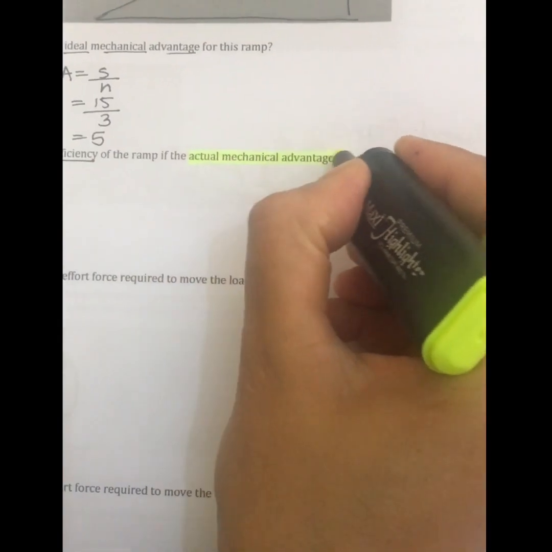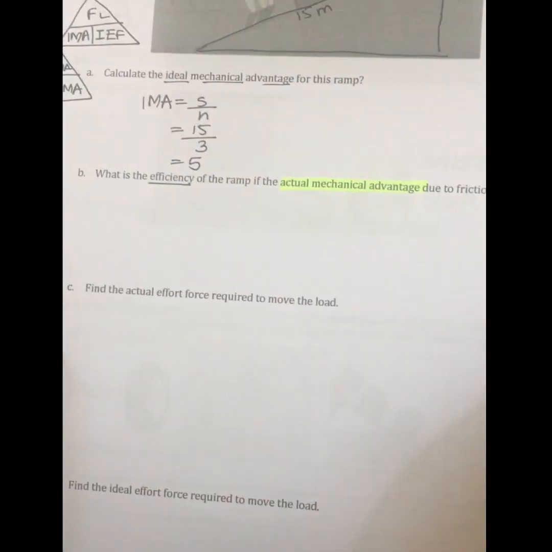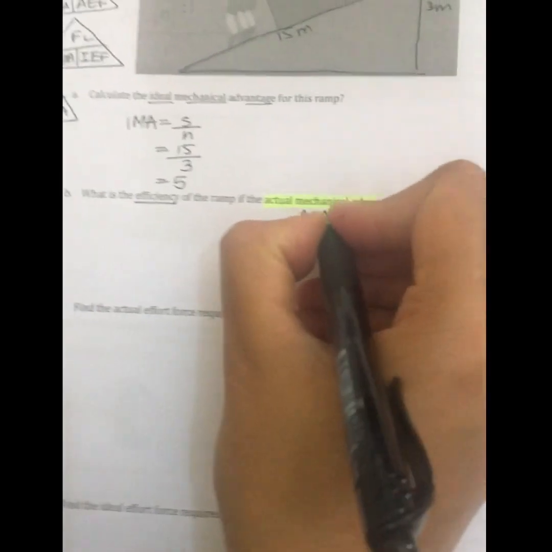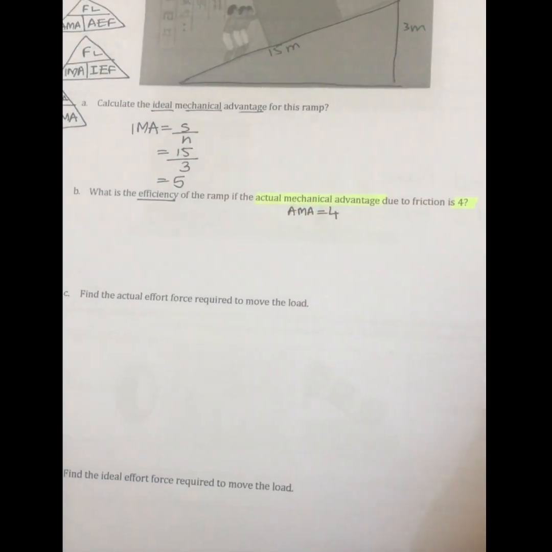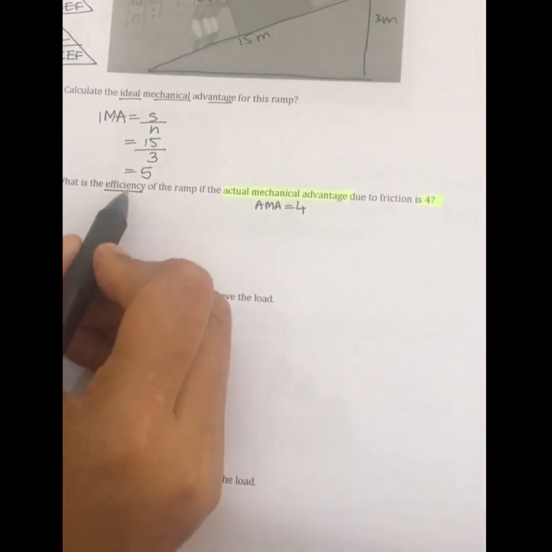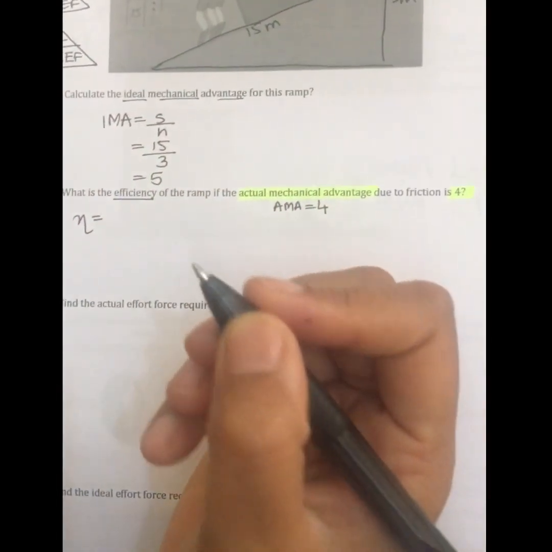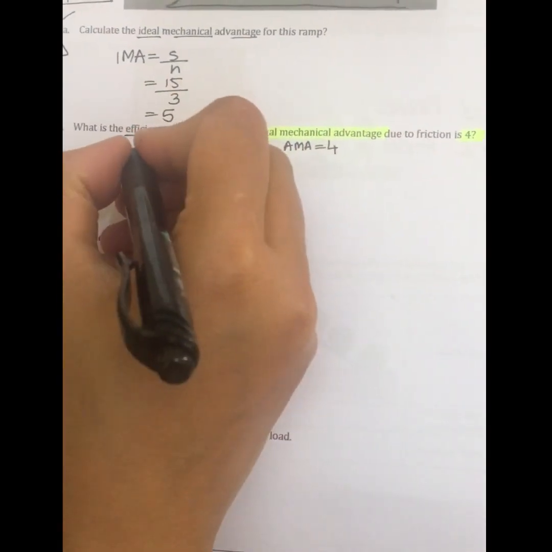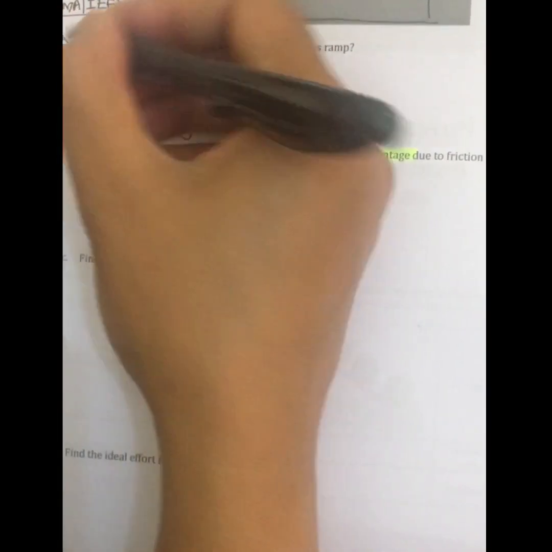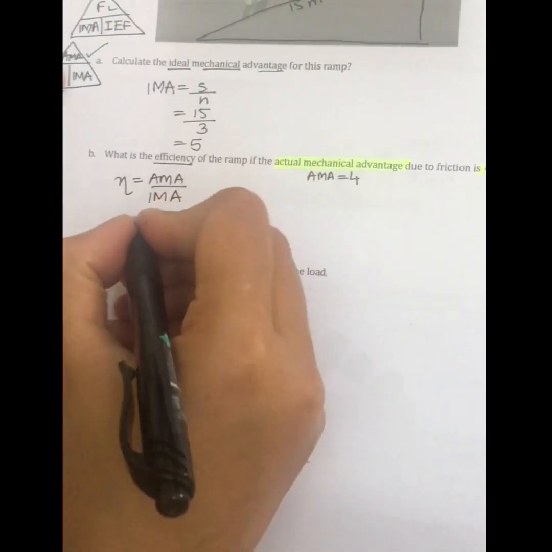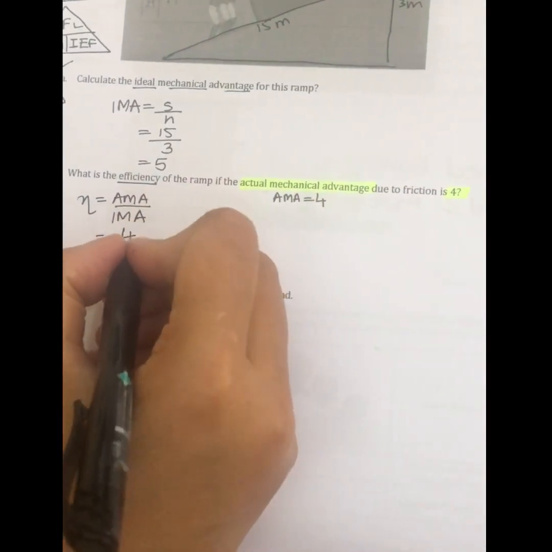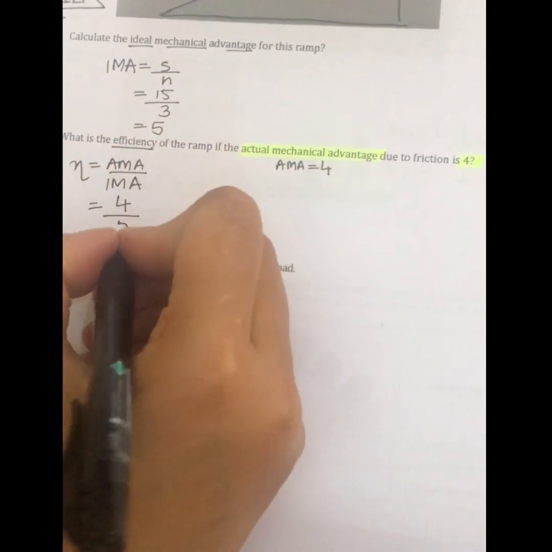Next question, what is the efficiency of the ramp if the actual mechanical advantage is 4? So now they've given us AMA. Actual mechanical advantage is given. Which of the formulas can I use? Efficiency. So it has to be the last one. Write down the formula. Efficiency is AMA over IMA. What is AMA? 4. IMA we calculated is 5. So 4 divided by 5.